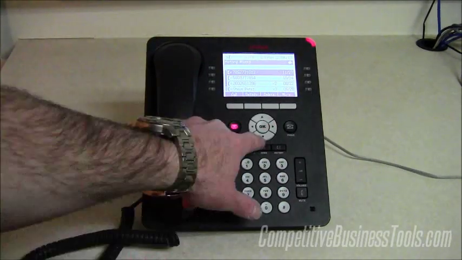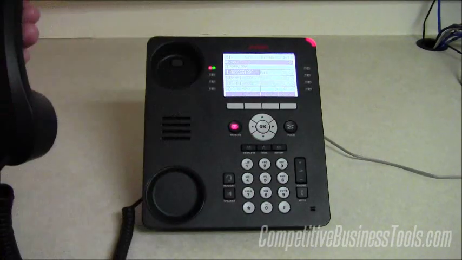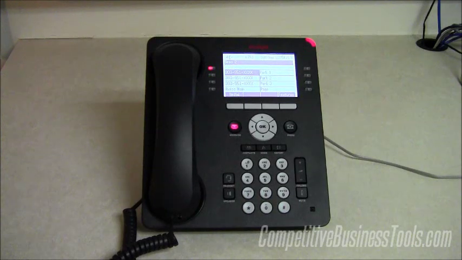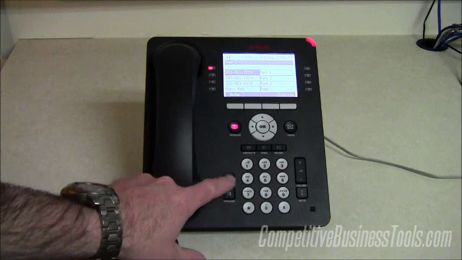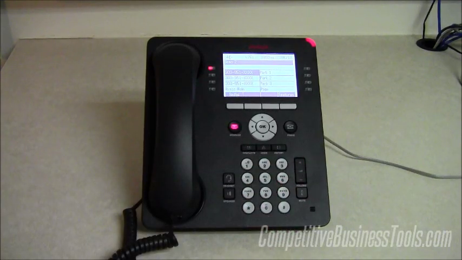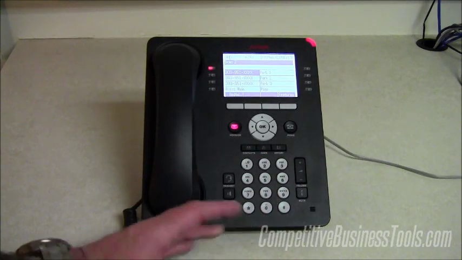And again, I can scroll down to any of the numbers. I find one on there. I simply pick it up, and it auto dials for me that number. So that's built in. Headset button, speakerphone, mute, volume up and down. So very similar to the 9620C if you looked at that, but all the same features. Got my dial pad, of course, is all built in.